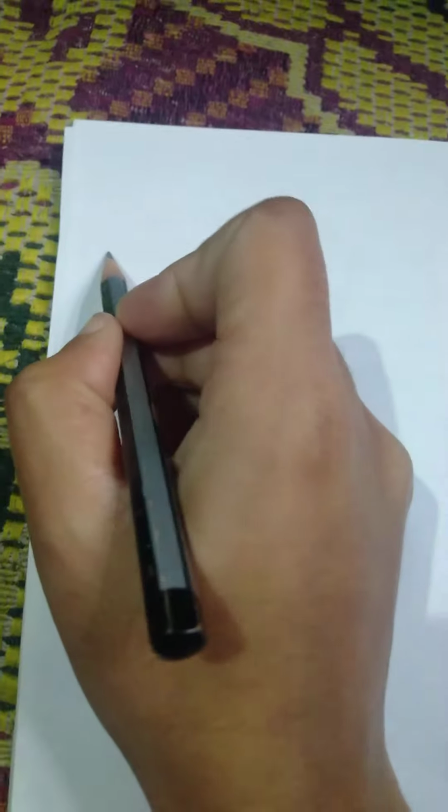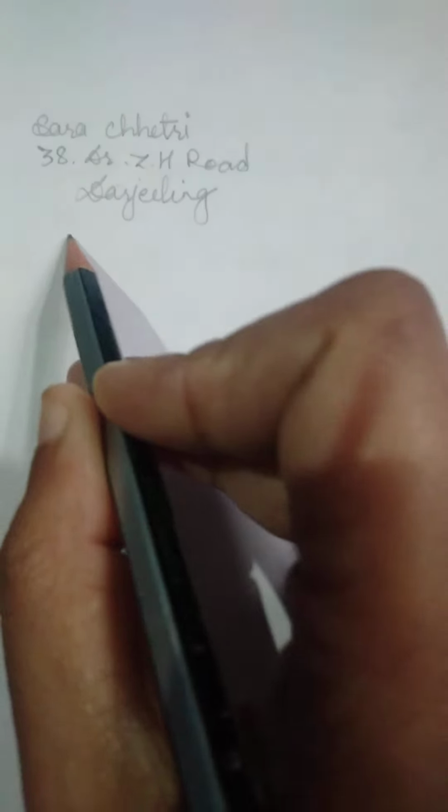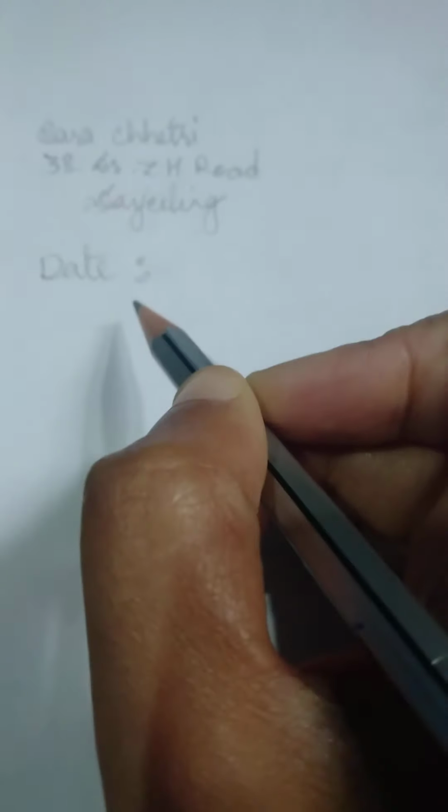How will you write an informal letter? As always, you have to write down your own address first, the sender address. I am writing this letter, so I write my address over here. After this, leave some space and write down the date. This is exactly what we did in the formal letter.